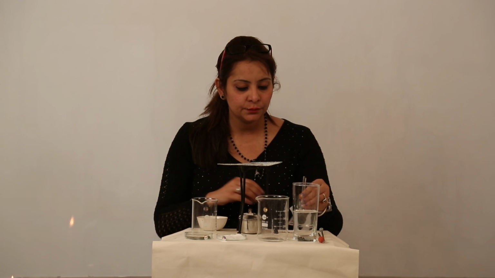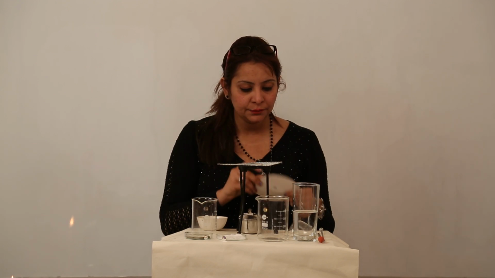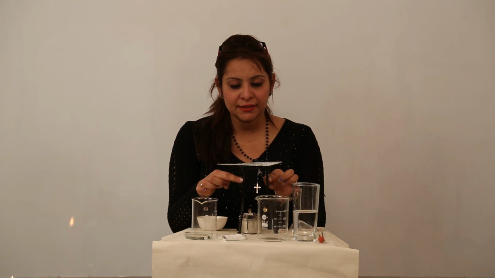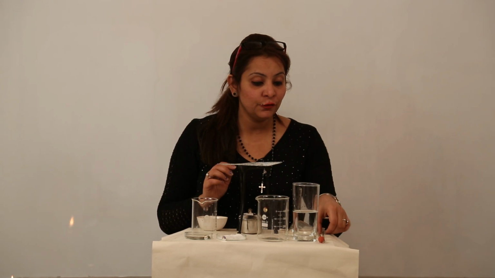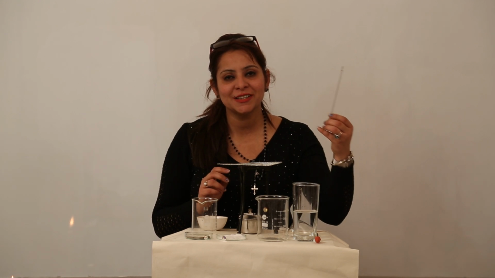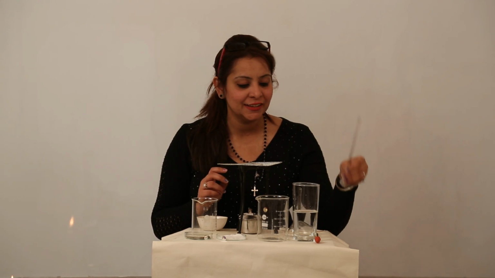This is the funnel, a filter paper, a tripod stand, a wire gauze and a burner. And of course a stirrer, how can I forget, because we need this to mix anything. So this is the whole apparatus we need to carry out the demonstration of separating the mixture of two solids.